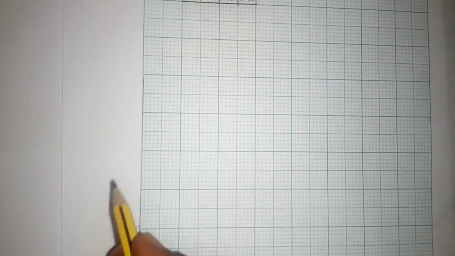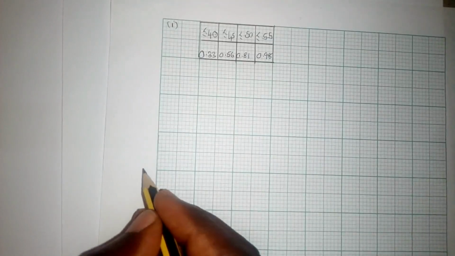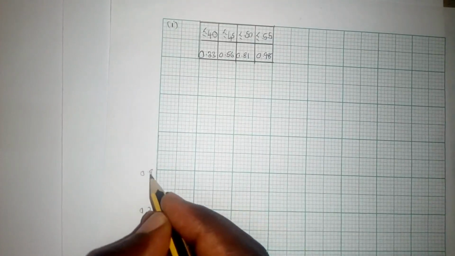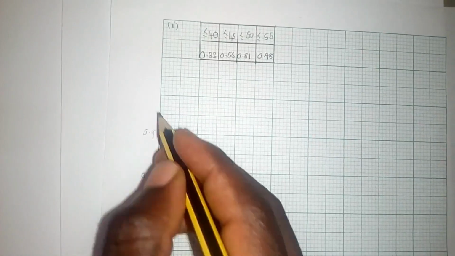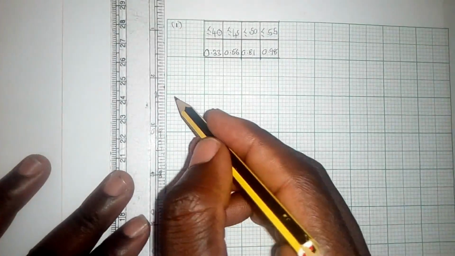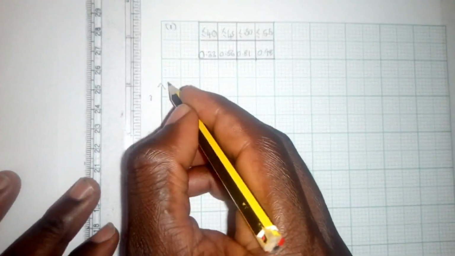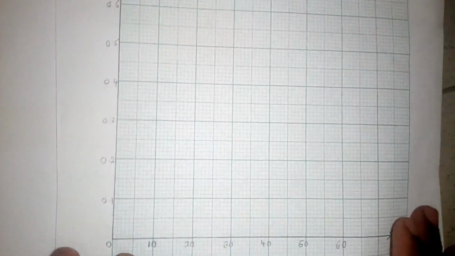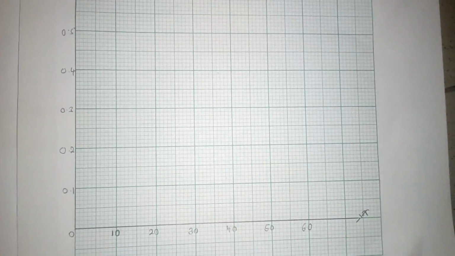The difference should be 0.1, like from here to here, which is 0.3 here, 0.4, 0.5, 0.6, 0.7, 0.8, 0.9, and 1 here. So this is our y-axis. So we are done with the Cartesian plane. Now we can start plotting the coordinates.